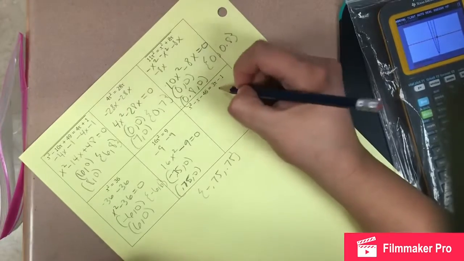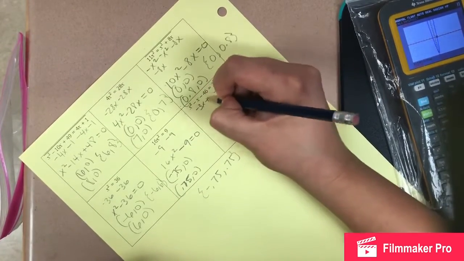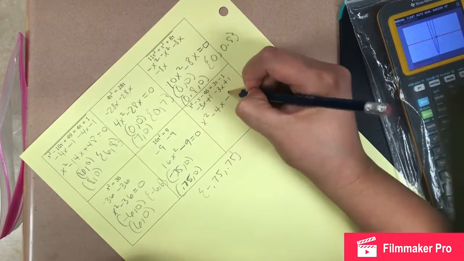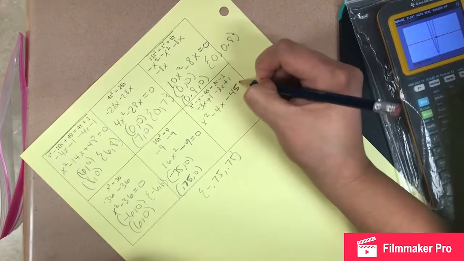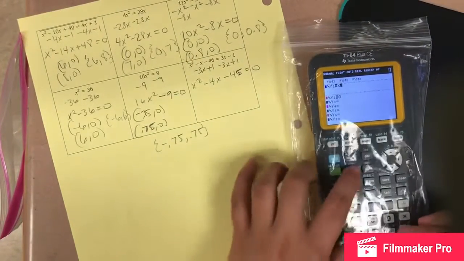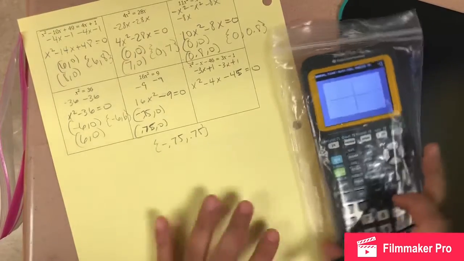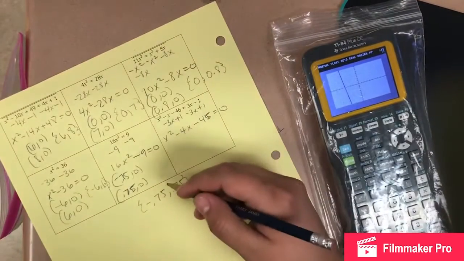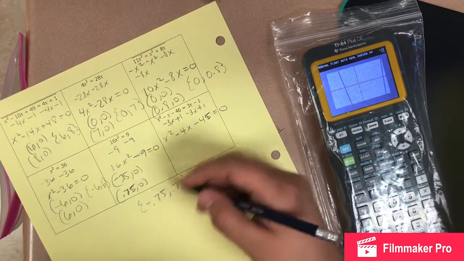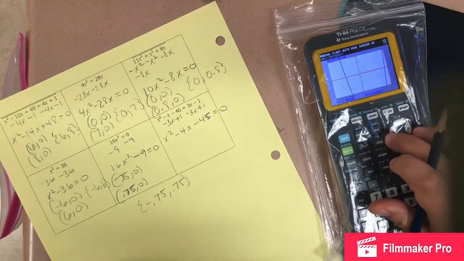Last but not least, I'm going to subtract 3x to negative x and add 1 to 46. So I have x squared minus 4x minus 45 equals 0. So x squared minus 4x minus 45. Okay, I can see both. Second trace 5, make sure I'm on the left side.